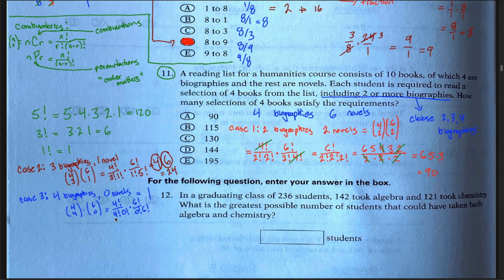4 factorial cancels out. This is just 1. This whole fraction's 1. 6 factorial, those cancel out. 0 factorial is just 1. This whole fraction's equal to 1. 1 times 1 gives me this answer of 1.